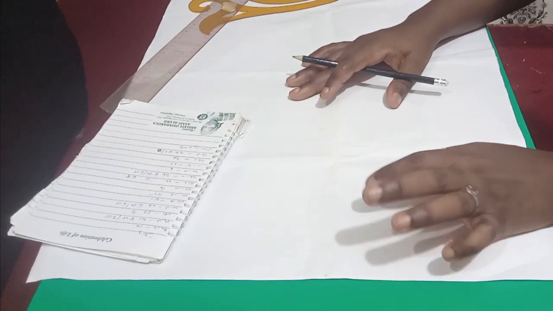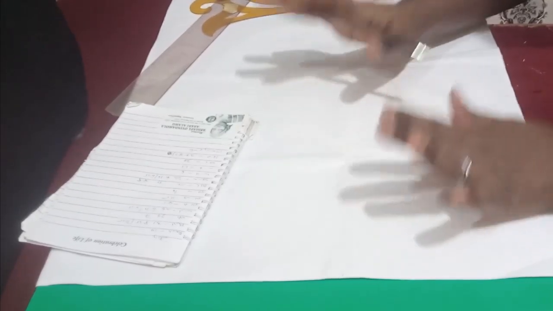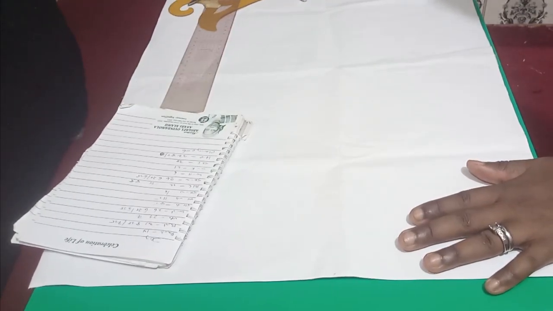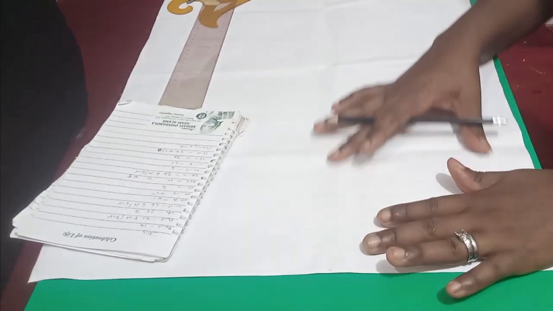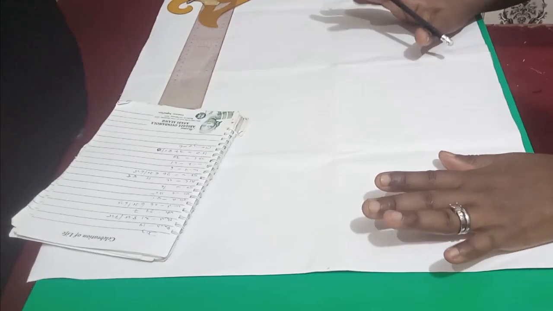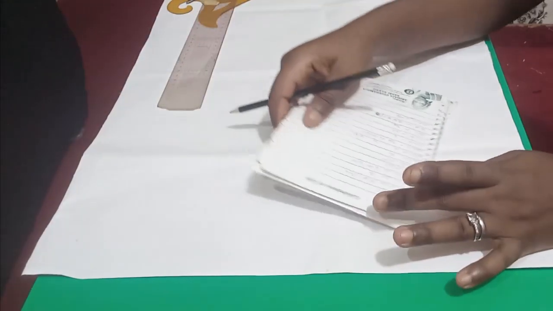So in today's tutorial, I'll be talking about how to draft a full scale bodice. We are drafting a full scale bodice with bustier effect. That is, we are drafting a straight blouse in layman's language. So these are the measurements we'll be using for the drafting.